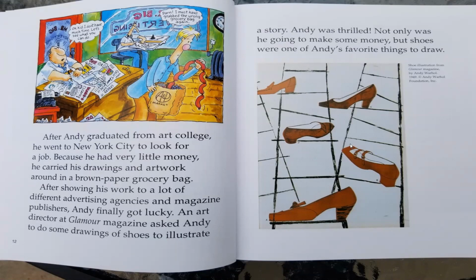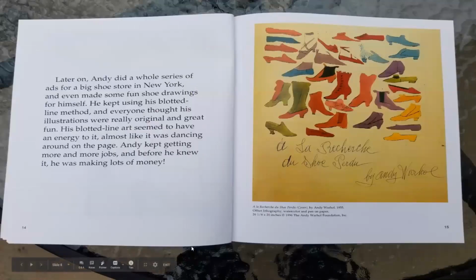An art director at Glamour magazine asked Andy to do some drawings of shoes to illustrate a story. Andy was thrilled. Not only was he going to make some money, but shoes were one of Andy's favorite things to draw. And you see, this is one of his illustrations of the shoes. And a lot of his work is about shoes. Just letting you know. Here's another one.